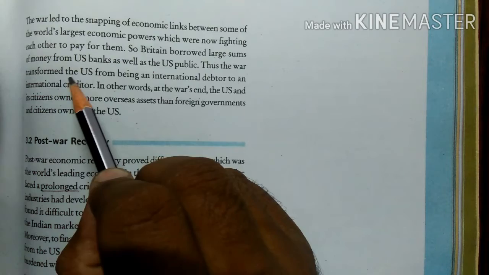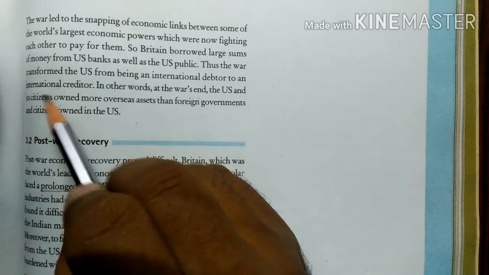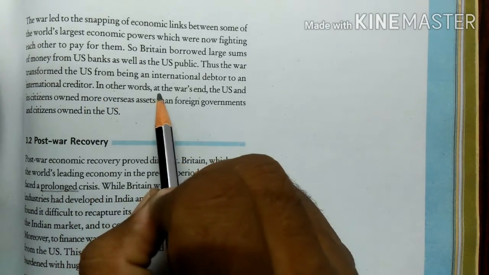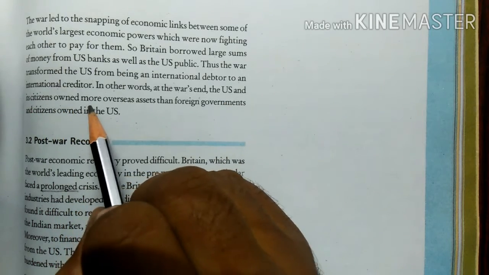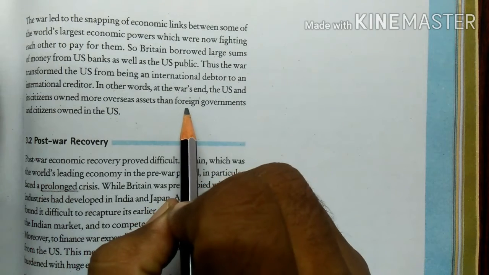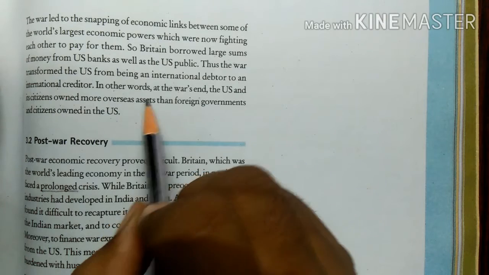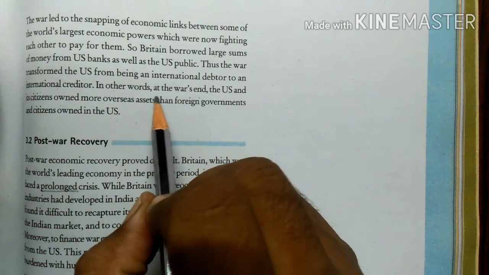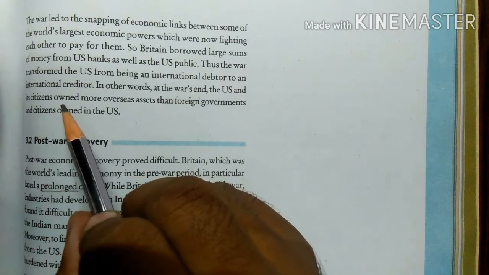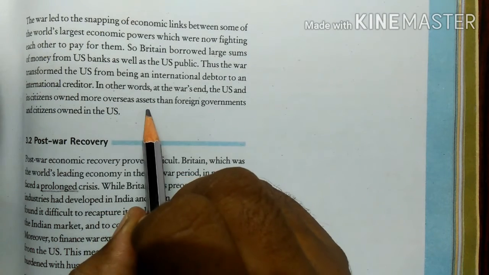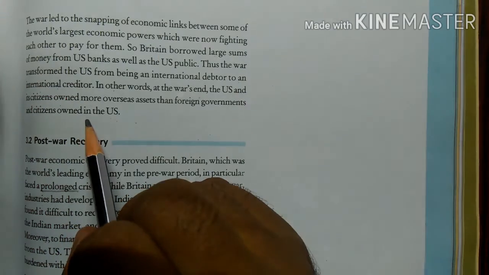Thus, the war transformed the US from being an international debtor to an international creditor. In other words, at the war's end, the US and its citizens owned more overseas assets than foreign governments and citizens owned in the US.